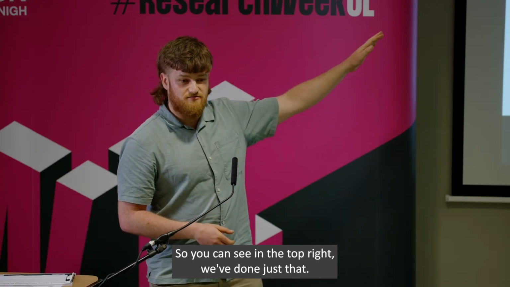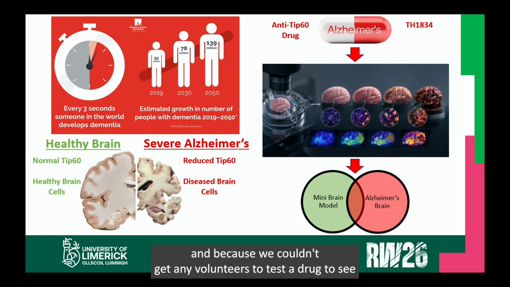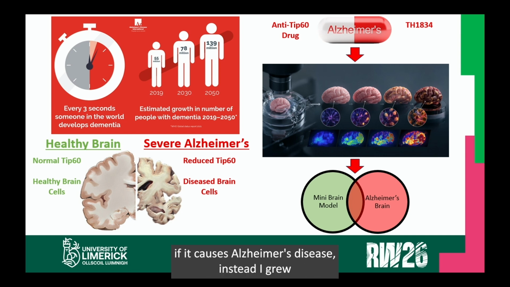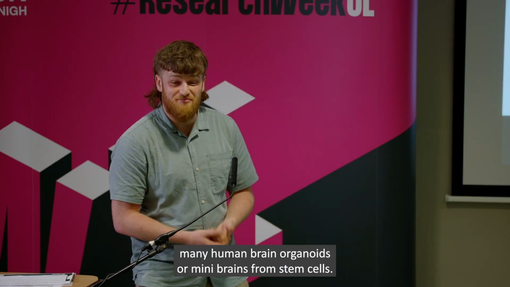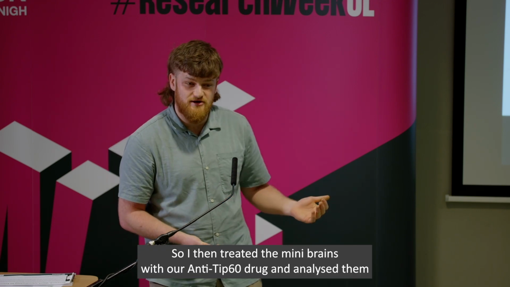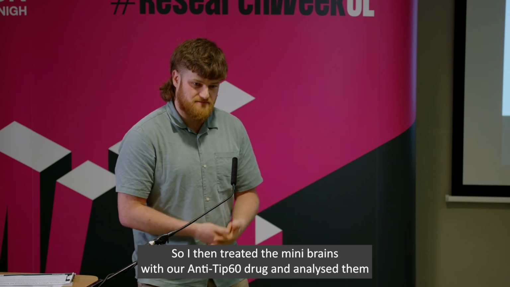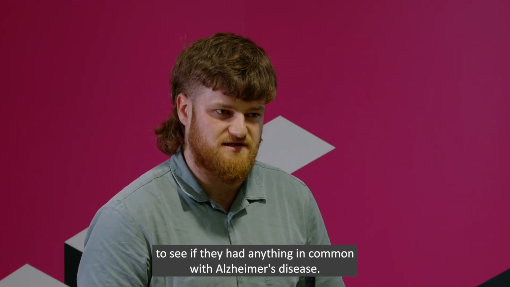So you can see in the top right, we've done just that. I'm using an anti-TIP60 drug called TH1834. And because we couldn't get any volunteers to test a drug to see if it causes Alzheimer's disease, instead I grew mini human brain organoids, or mini brains, from stem cells. So I then treated the mini brains with our anti-TIP60 drug and analysed them to see if they had anything in common with Alzheimer's disease.